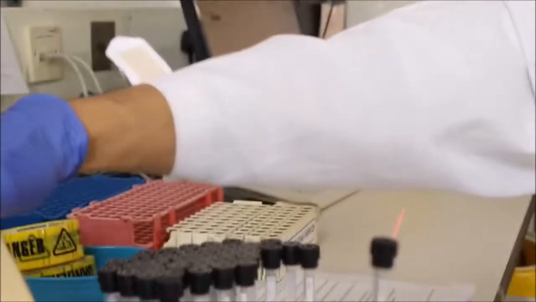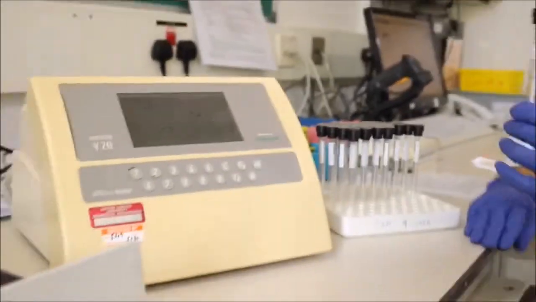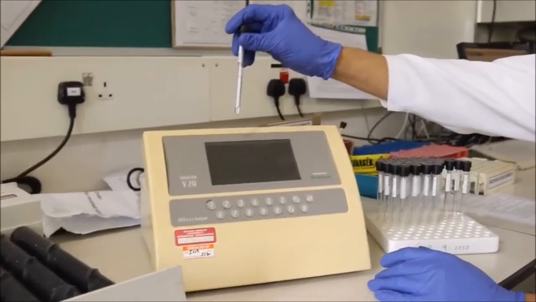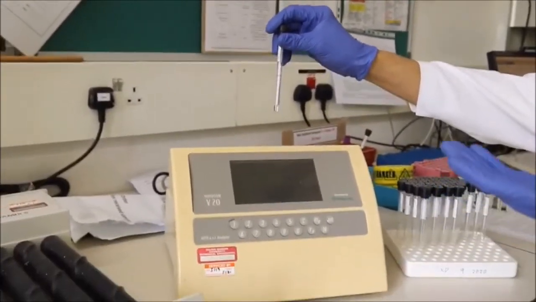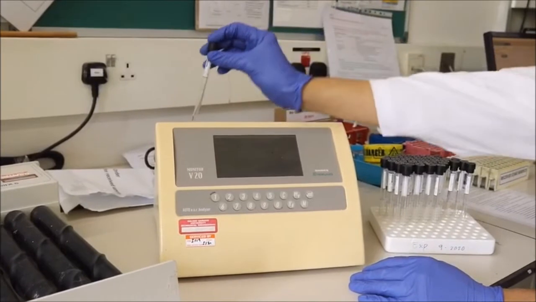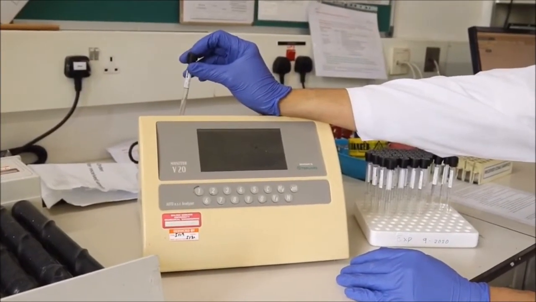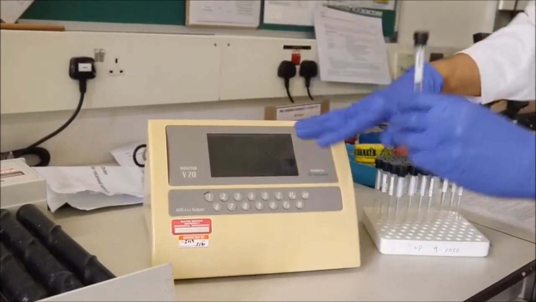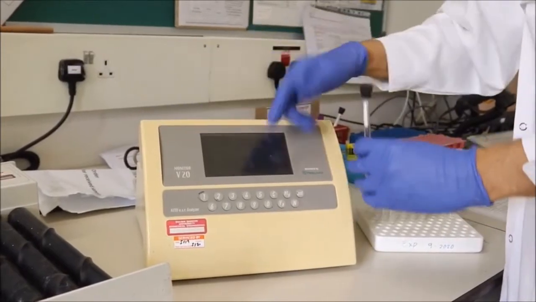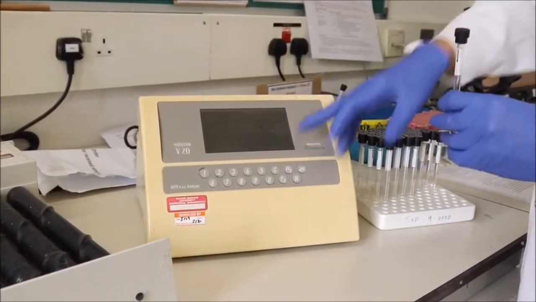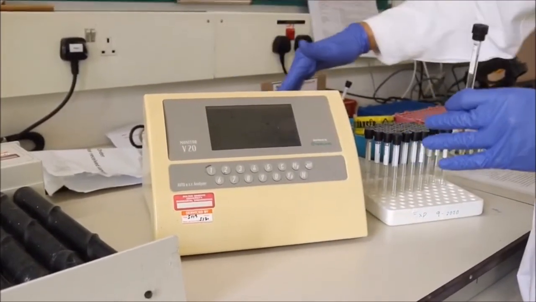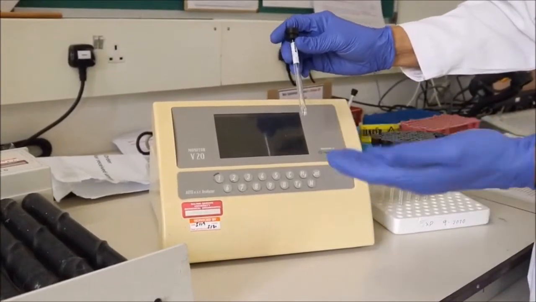We use this machine so that it will decrease the waiting time from the conventional method of 1 hour. If we use this machine, it will only take about 20 minutes to finish the whole test. This machine is known as the Vesmatic, which means that you can run 10 samples, 20 samples, all at the same time. So it's a very simple procedure.